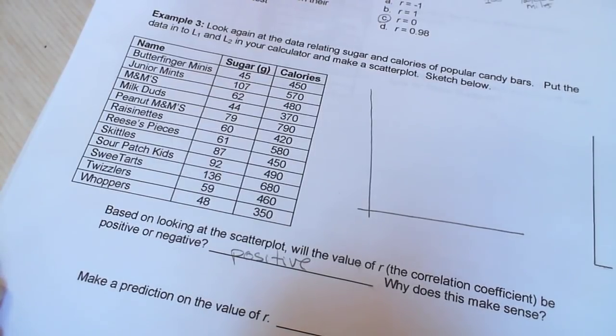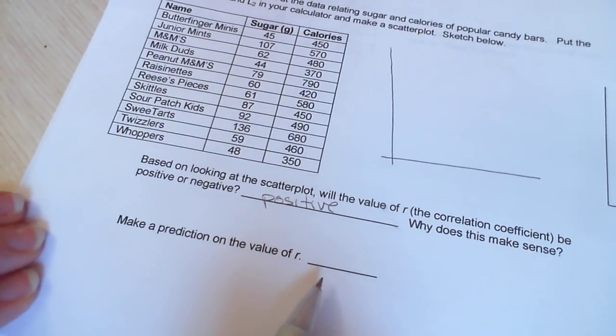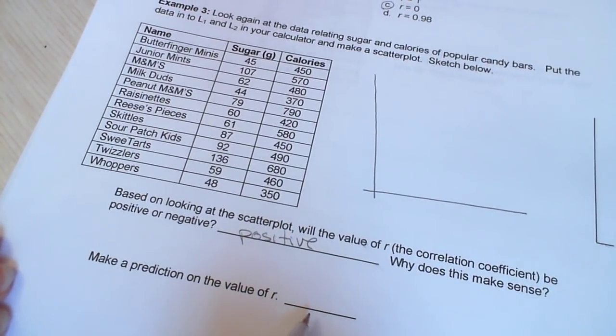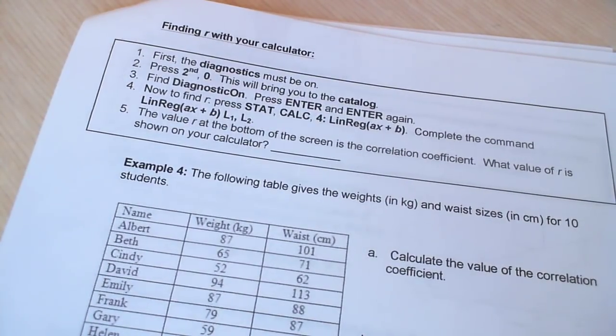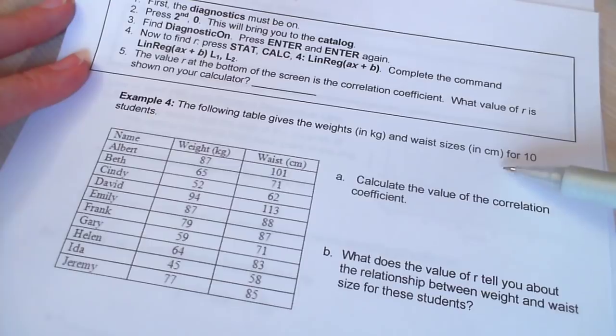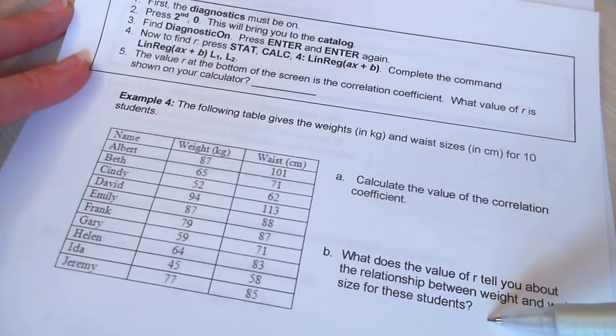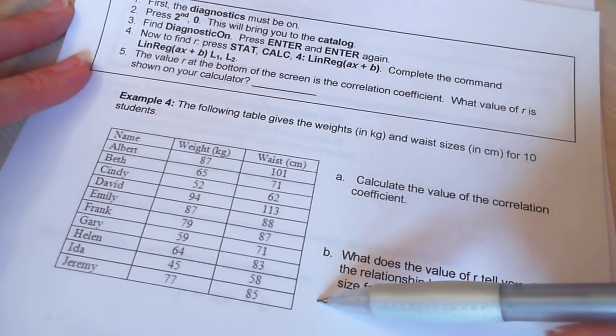So if you look at that scatter plot back in your notes, what you're going to do here is make a prediction of what you think the R value would be. And then we're going to show you how to find the R value. So then I encourage you to put this data back in your calculator and go through these steps to see how close you were to the actual R value. For this video, I'm going to go through these calculator steps on this data.